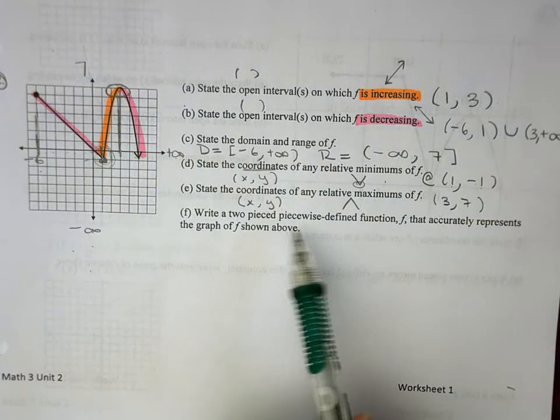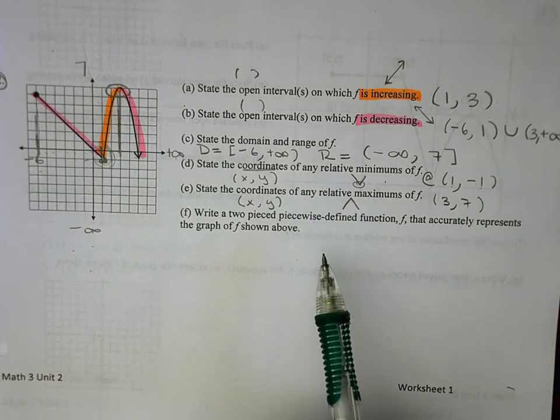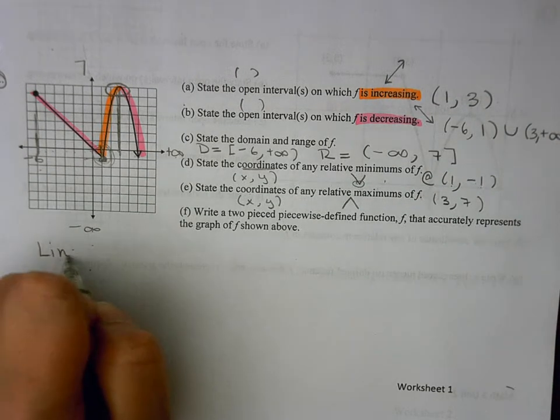So now for the two-piece function, I have to give an equation. I have to recognize that this is linear and this is quadratic. So I'm going to do the linear first.